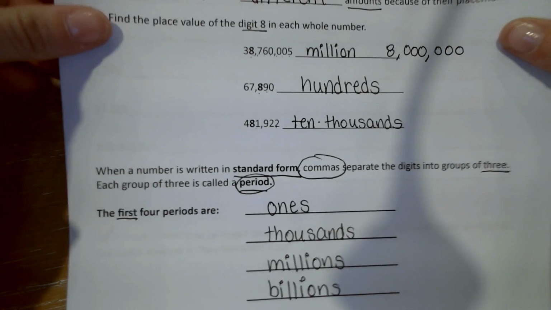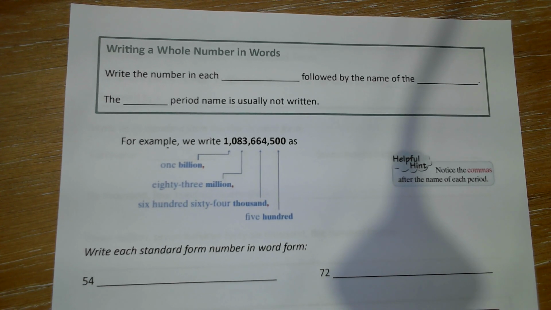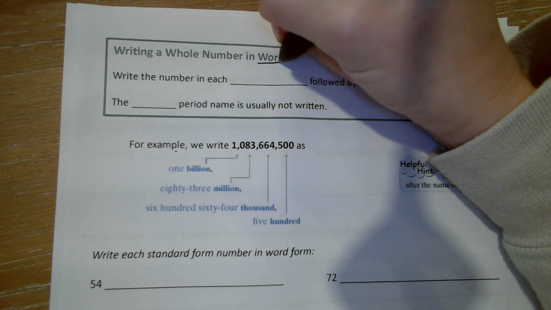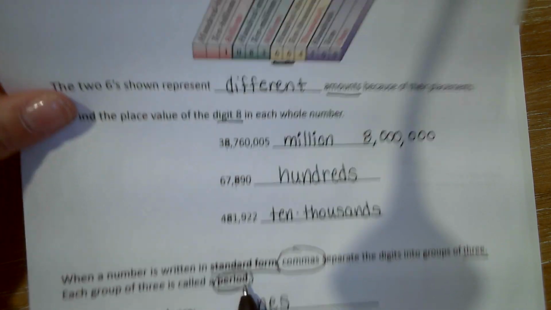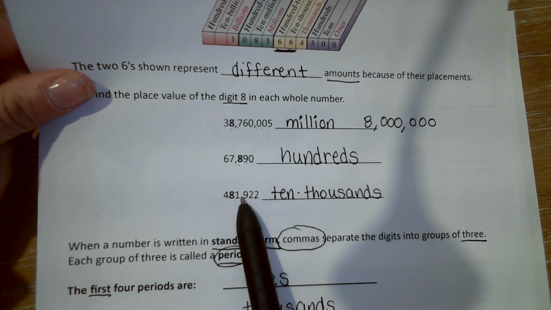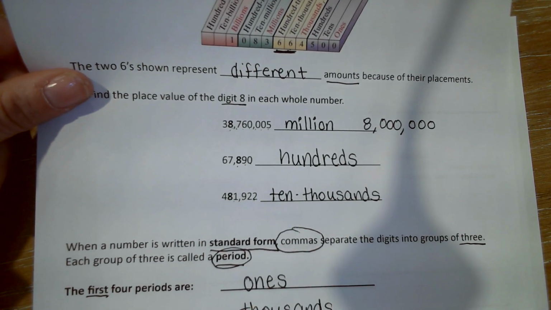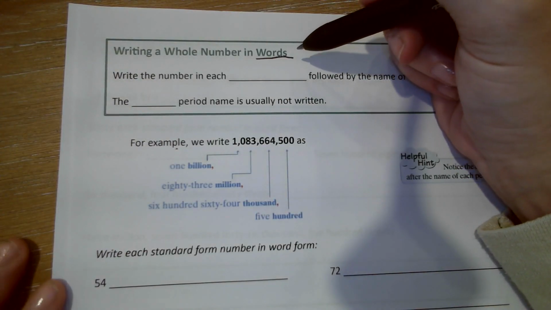Alrighty? Go ahead and flip to the next page of your notes. We are going to move on now to writing whole numbers in words. This chapter is going to teach us how to represent our numbers in multiple ways. So what we just went over was how to represent our numbers in standard form. We use commas and place value and digits to represent those numbers. Now we're going to talk about how to translate that into words.